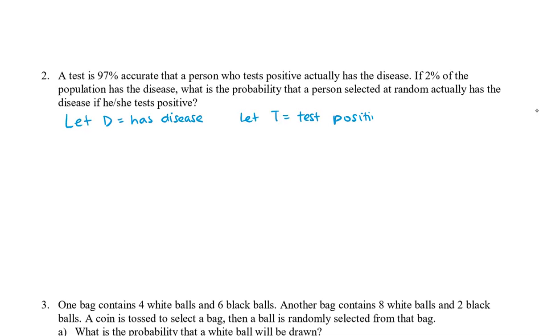Because it actually says here, a person selected at random actually has the disease if he or she tests positive. So we're going to draw our tree starting with our population. So D, and then D with a line on the top. So 2% have the disease, so 0.02. And then therefore 0.98 do not have the disease.